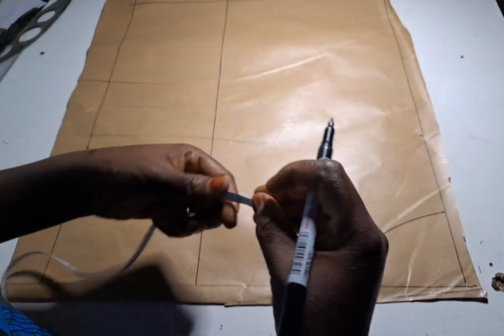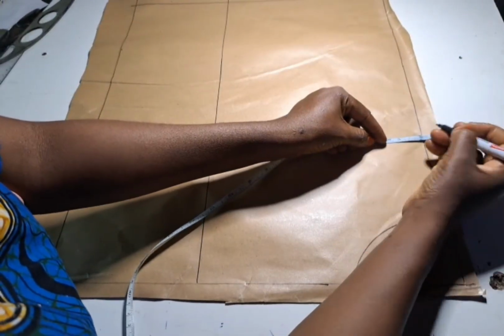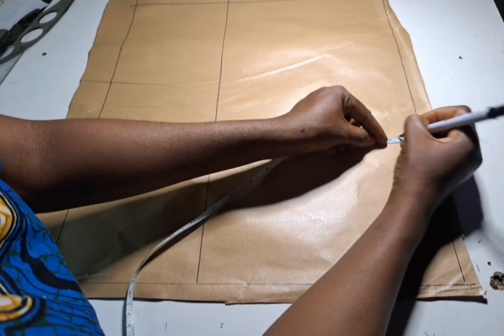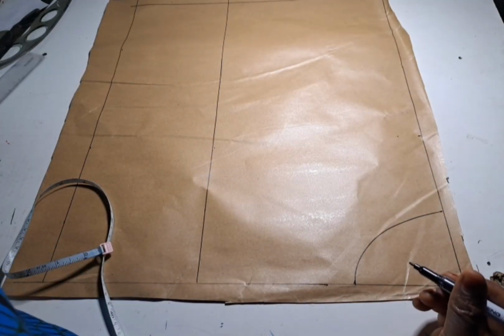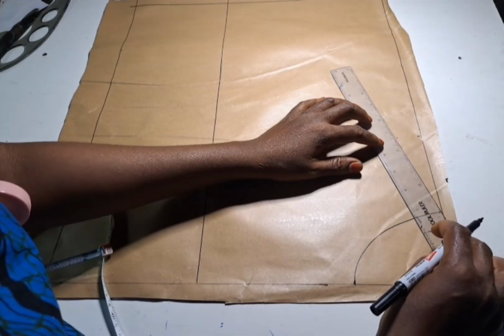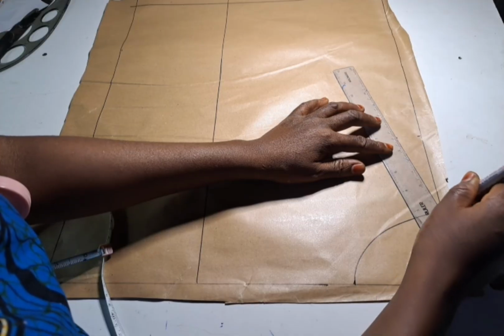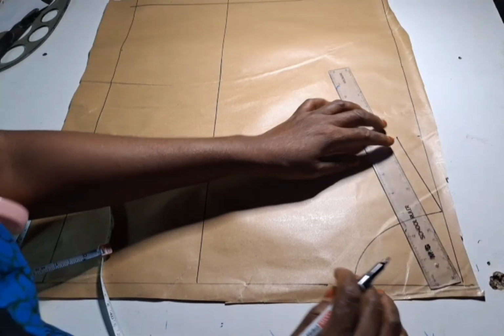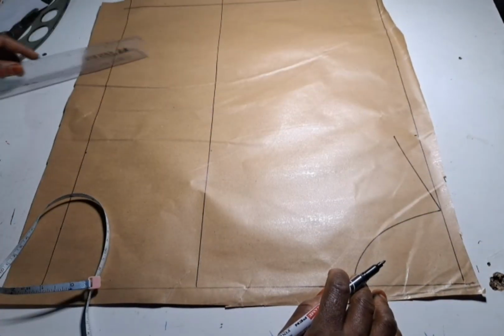Now the next thing is to slope my shoulder. So I'm using 1 inch for the shoulder slope. I'm using my ruler to connect it from the tip of the neck to the width of the shoulder.